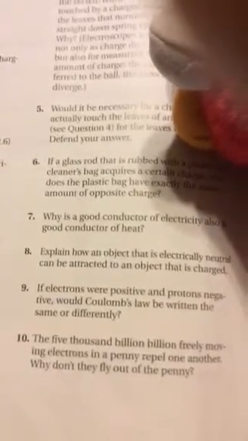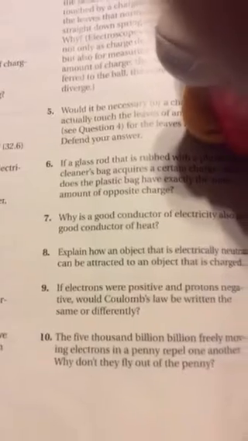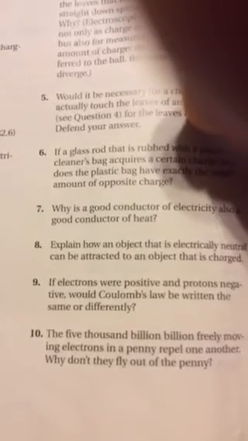Explain how an object that is electrically neutral can be attracted to an object that is charged. Imagine you've got your balloon and you charge it up on your sweater. And then you hold that balloon over top somebody's hair, and this somebody is not charged up. The hair is neutral, but the balloon is, let's say, negative. Well, the negatives on the balloon attract to the positive parts of the hair molecules. That's how it can be attracted, because that hair is polarized.